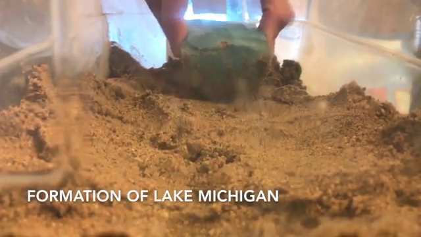So how Lake Michigan formed is the glacier moved down, and when it got here, the weight of it pressed down into the earth, making an indent. So when the glacier receded back, that indent was filled with water from the melting glacier.